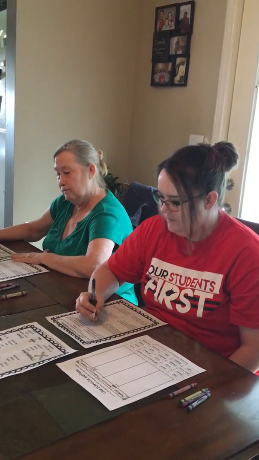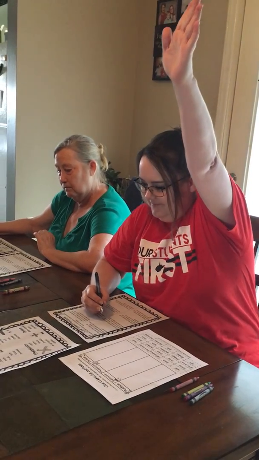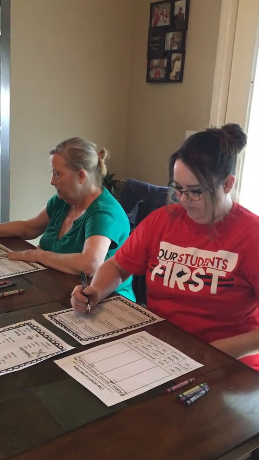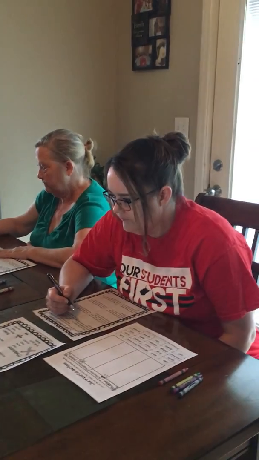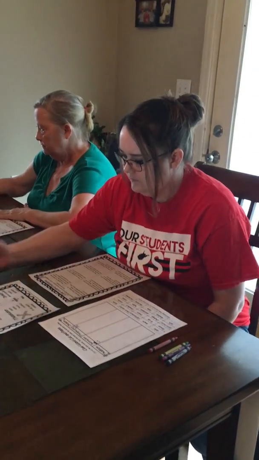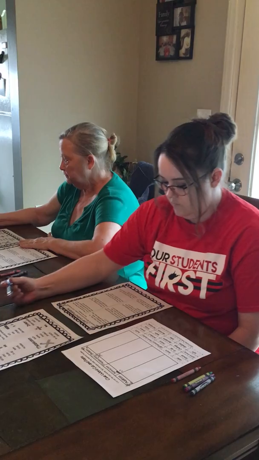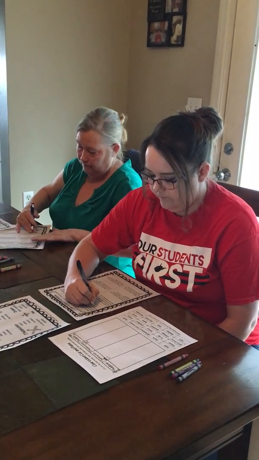Okay, let's look at it one more time. Let's look at the last sentence: how many gumballs does Mark have left? Now let's look over here on our operation clue words. Under subtraction, left is our subtraction word. So let's underline the word left.